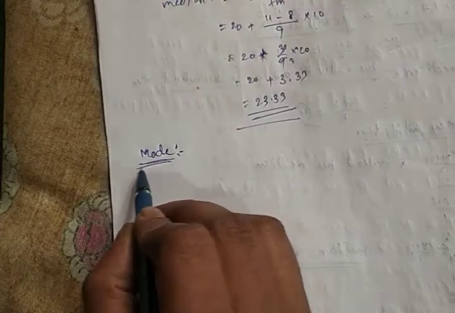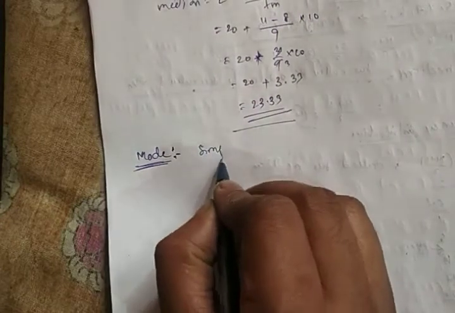Okay. Now the mode is the value which has the highest frequency. So the mode is the value corresponding to the highest frequency. For a simple distribution, let's take an example.